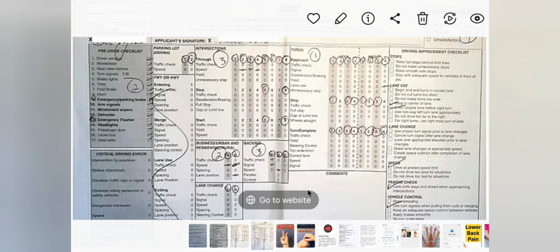If that number is under 15, he will probably mark passing, and you have accomplished your goal. You pass your driving test. If that number is over 15, then you probably have to retake again. If any of those sections in a critical driving error section is marked, that means it's a critical error, it's an automatic fail.